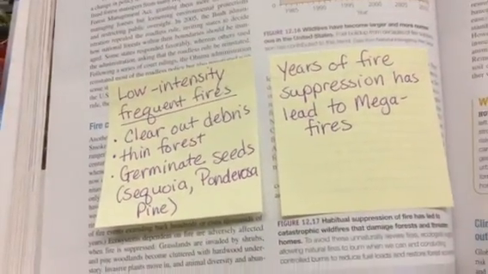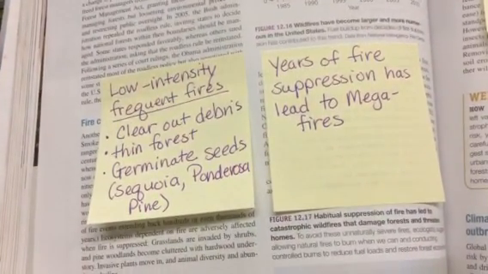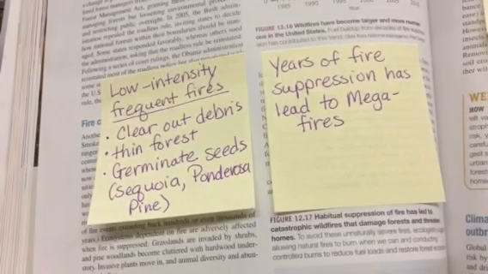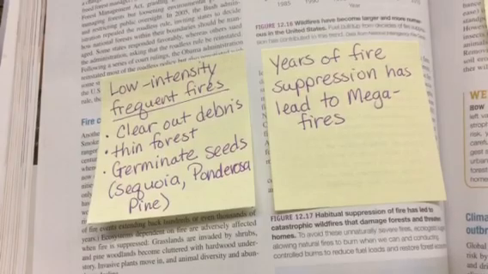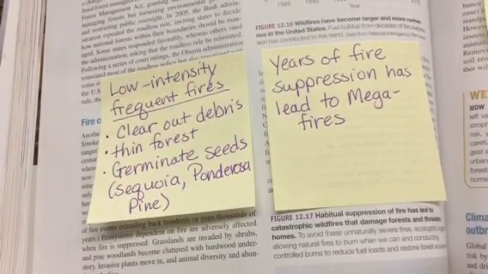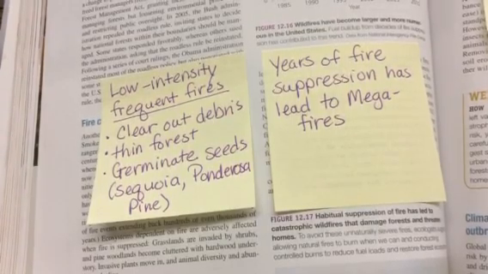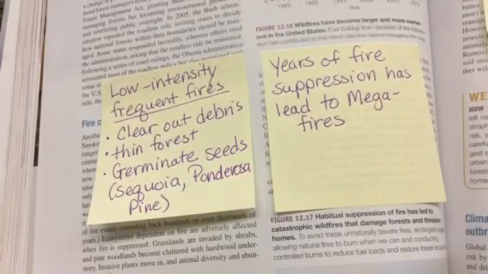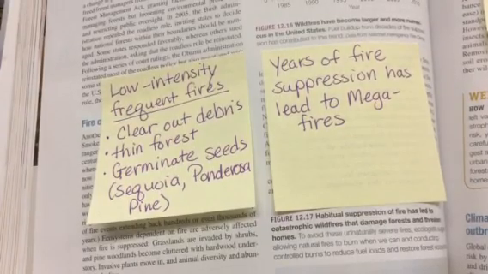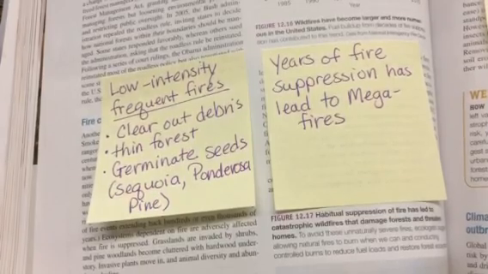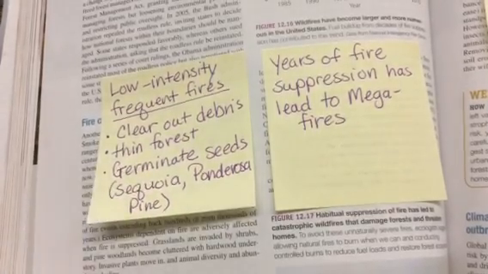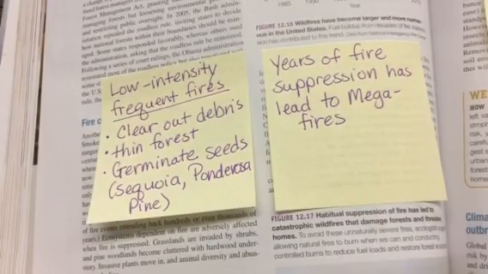Now let's talk about fires. Fires are good. We hear so often that fires are bad. But actually, low intensity, frequent fires are good. The reason is because they prevent megafire. They clear out debris on the forest floor. They thin the forest. They germinate some seeds, like sequoia trees have to have fire, the heat of fire.